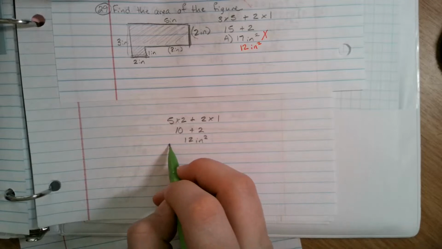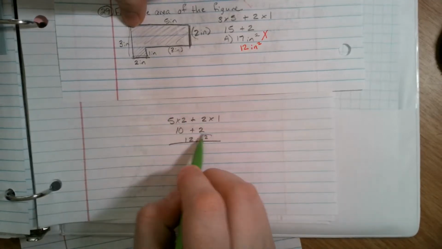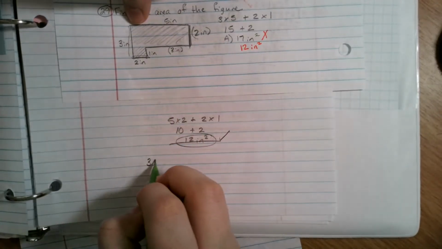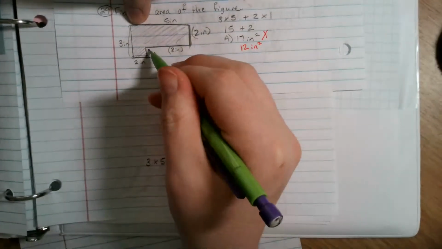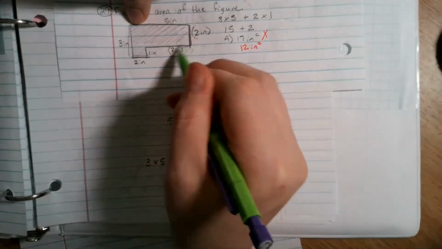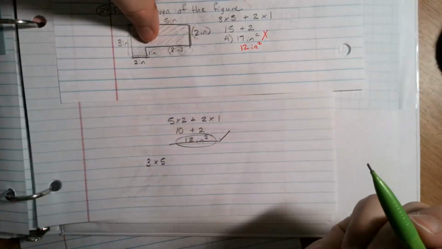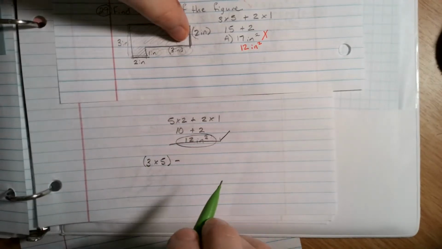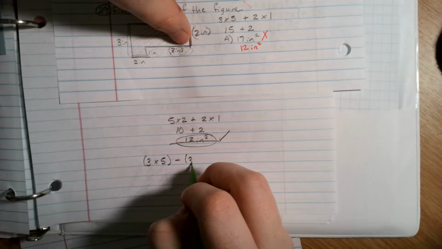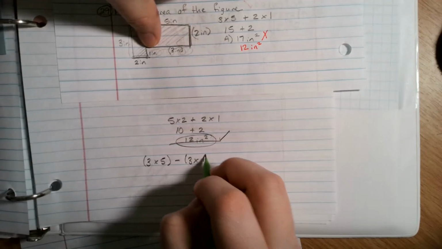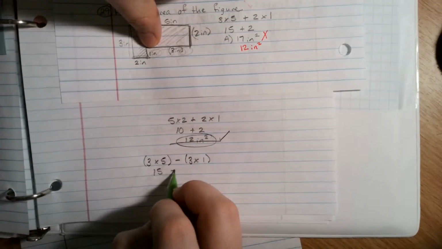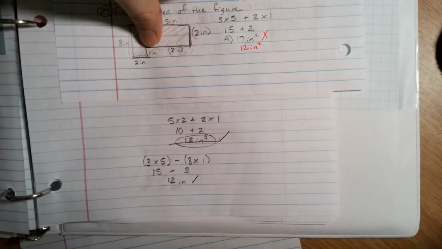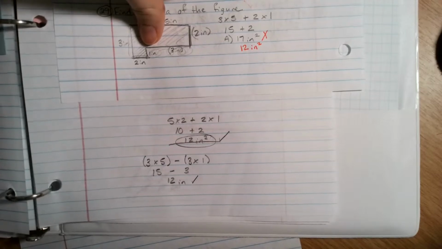Now, if you still kept with the 3 times 5, understand that it is coloring in this area that doesn't exist. So what we're given on that is we are now taking away this 3 by 1 inch. So 3 times 5 is 15, minus 3 is 12 inches. So this is a reading error, a notation error.